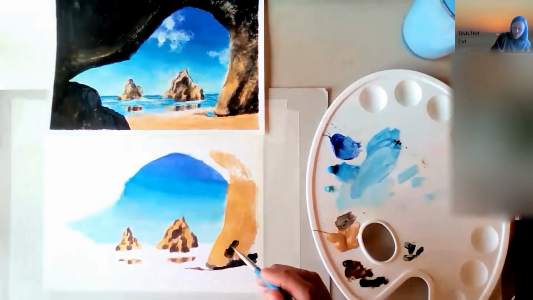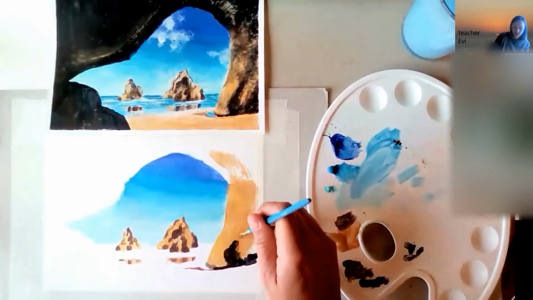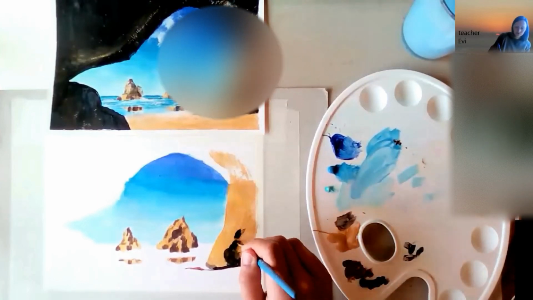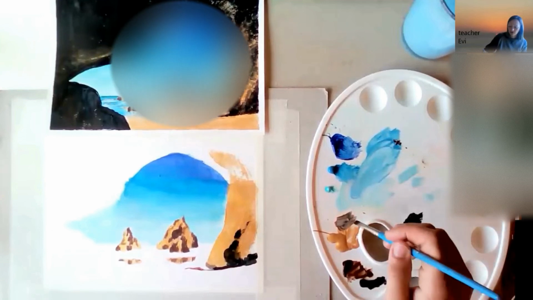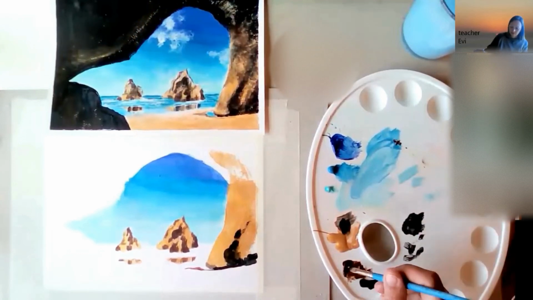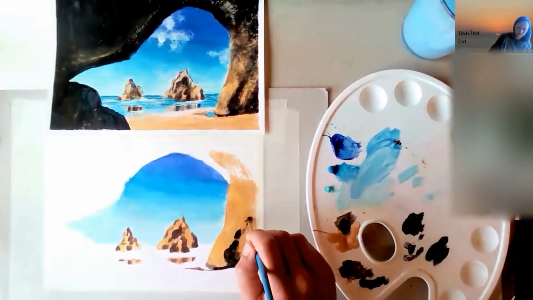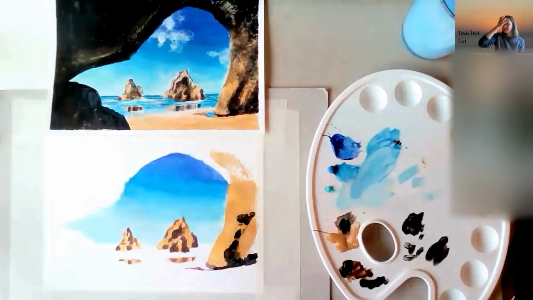The good thing about acrylics is that you just need to wait and then paint on top, maybe put lots of white just to cover, and later you can rework this area.